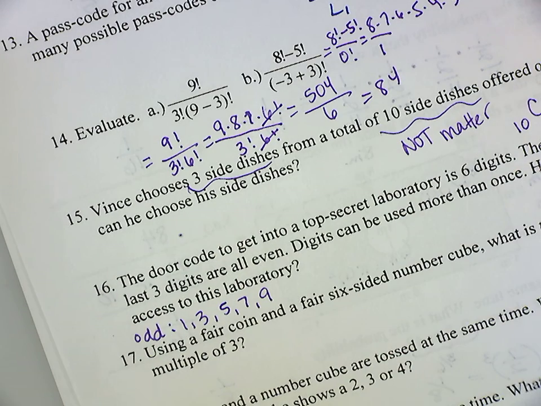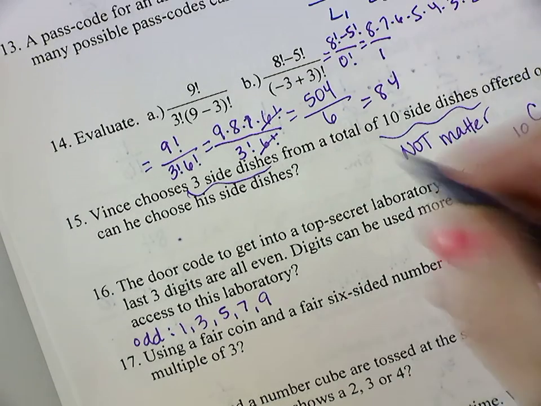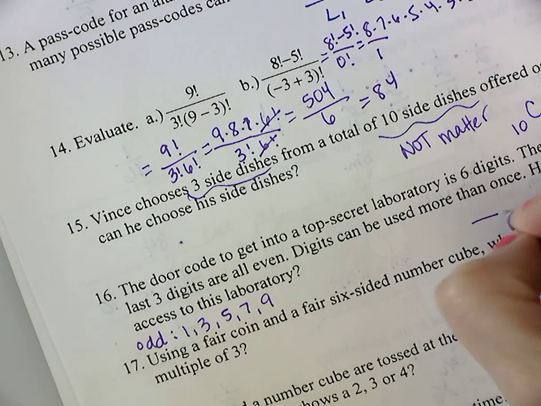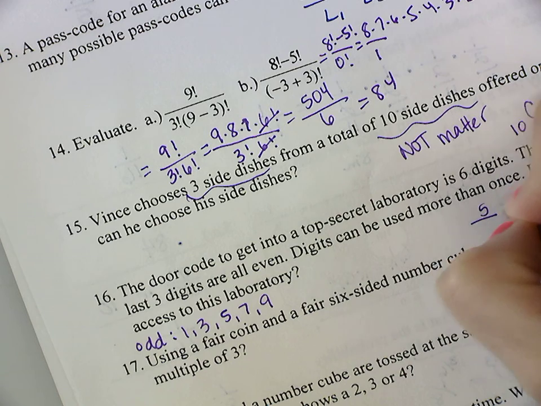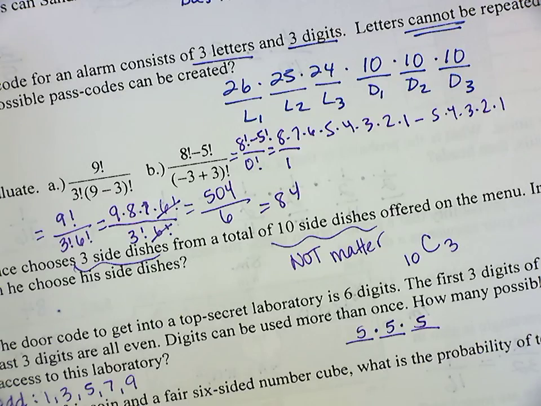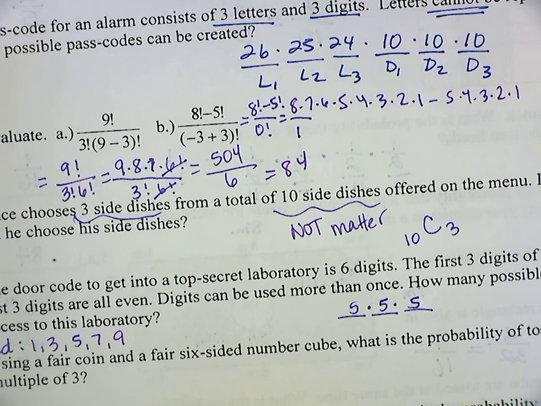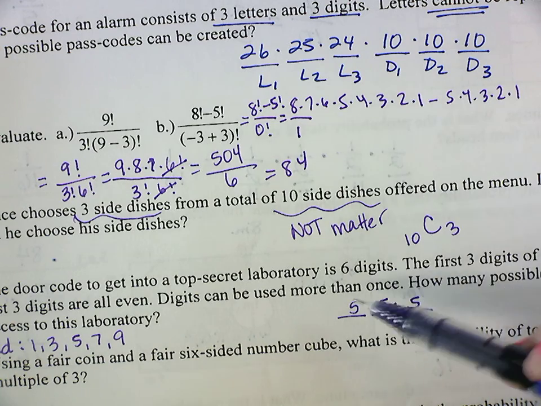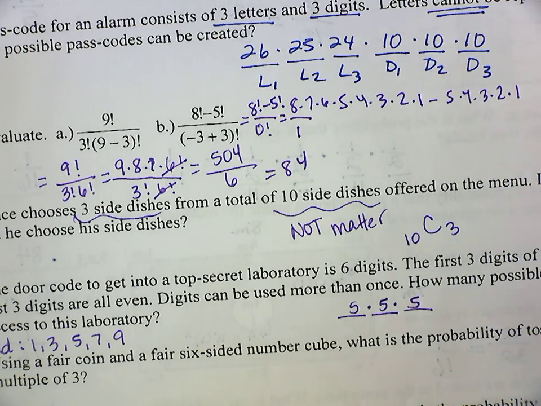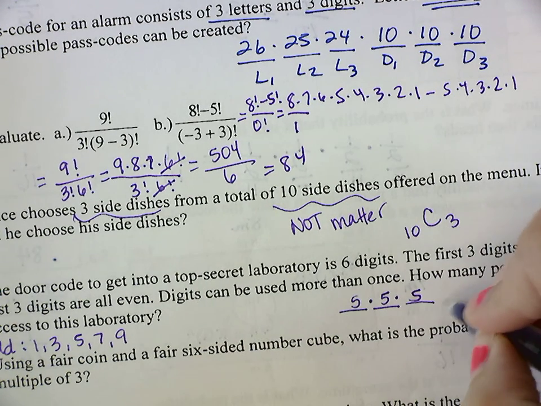So it says the first 3 digits are all odd. So 1, 2, 3. So I have 5 choices for the first, 5 choices for the second, 5 choices for the third, because they can be repeated. If they couldn't, then it would be 5 times 4 times 3. And then it says the last 3 digits are all even.